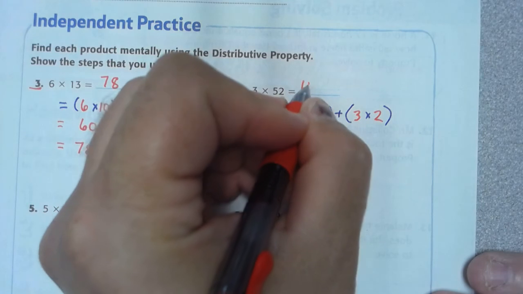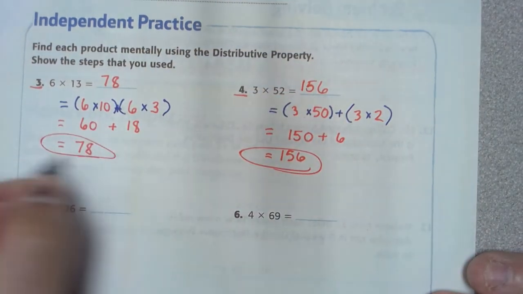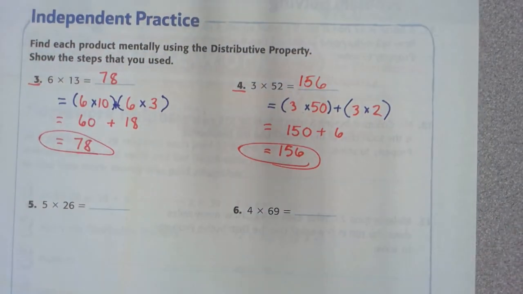Yes, ma'am. 156 is correct. Good. You really got this then, don't you?